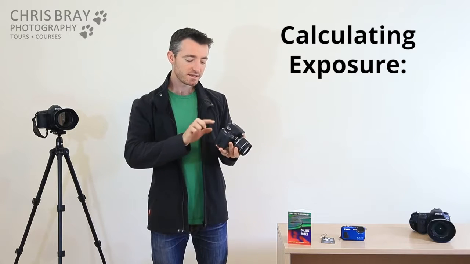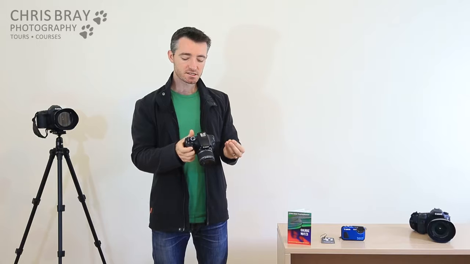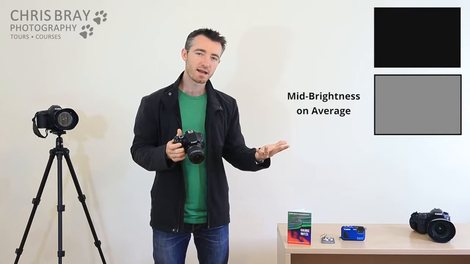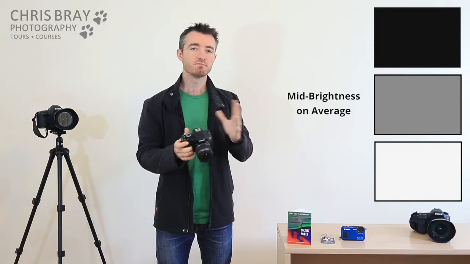Well, it's actually very simple. Inside here, there's a thing called a light meter. And when you half touch your button, and it's trying to find something to focus on, it's also looking at how bright the world is out there. And it just decides how much light it needs to collect to give your photo on average mid brightness. Halfway between being totally black and underexposed or totally white and overexposed, just on average mid brightness.